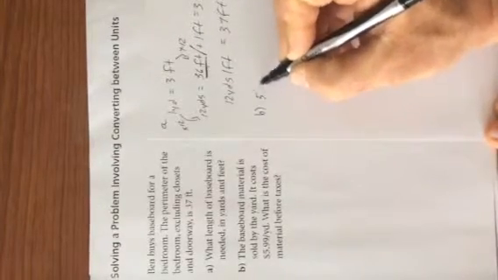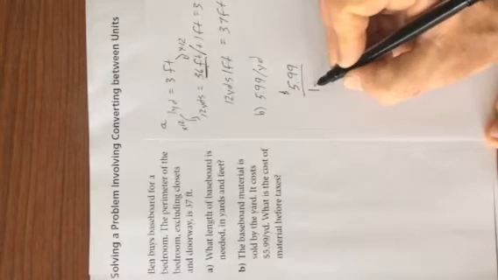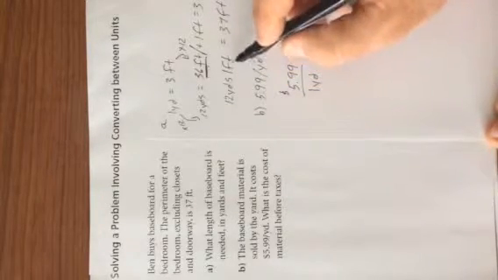Part B, it wants to know the baseboard material is sold by the yard. Costs $5.99 per yard. What is the cost of material before taxes? Well, we're going to pay $5.99 per yard. I'm going to write this as a fraction like this. That's going to be equal to, now this is what I got to pay attention to. 37 feet is 12 yards, 1 foot.